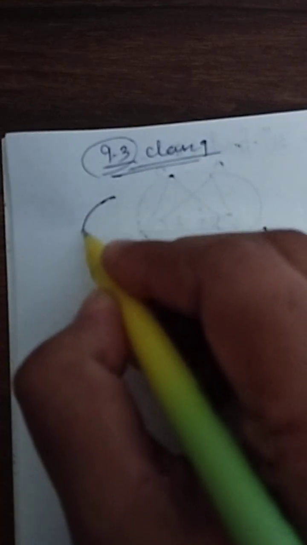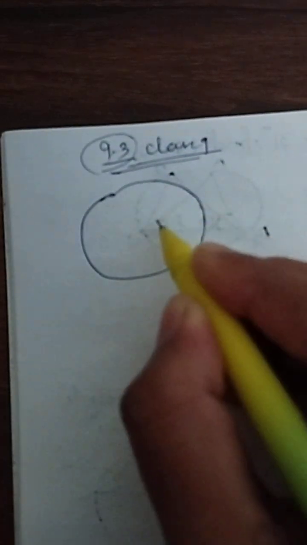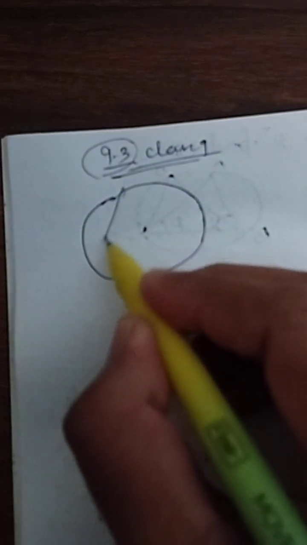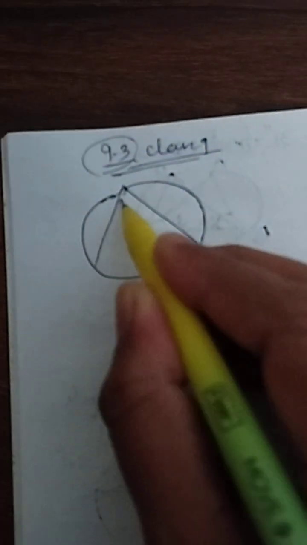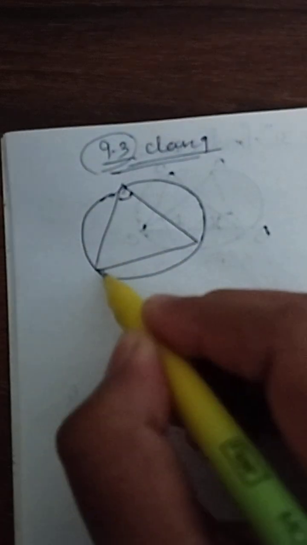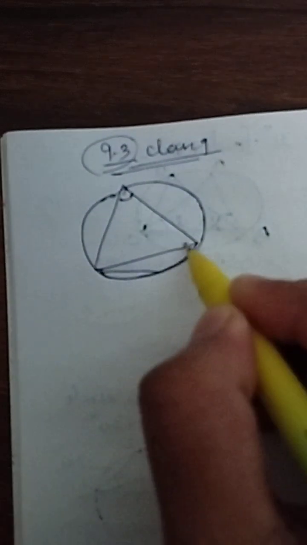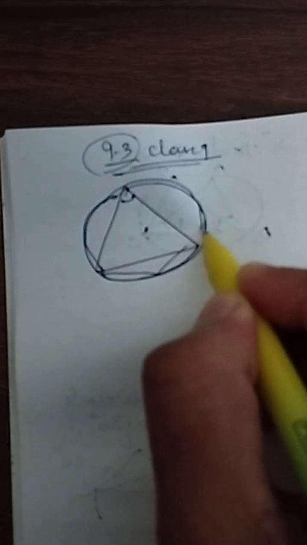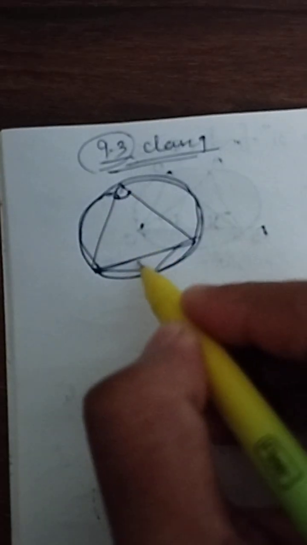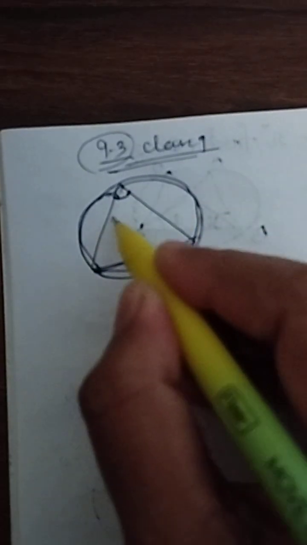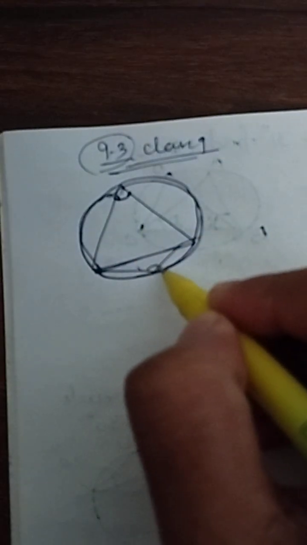Let me take exercise 9.3, class 9 geometry, circles chapter. Before going to the exercise, I would like to make certain things clear, some basics, which I had already explained earlier. This is called the angle in a circle, this is the angle in a minor segment, and this is the major segment. A segment means a chord and the arc. Angle in a major arc, angle in a major segment, angle in a minor segment.